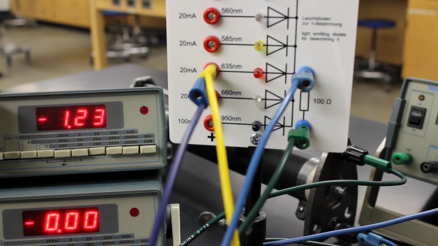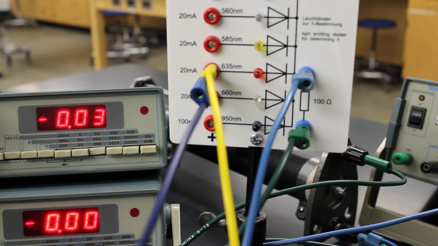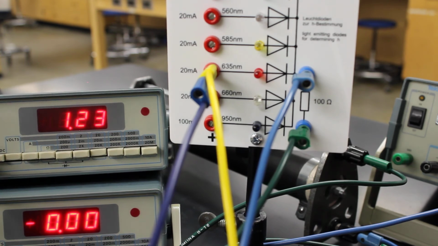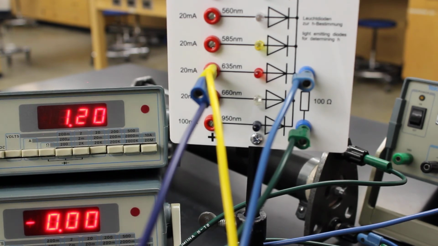I just have these backwards in the voltmeter. Okay, so the point is, as I slowly crank this up, I get voltage, but I'm not getting any current, not getting any current. And all of a sudden, at some particular voltage, I start getting current. Where the current starts basically is the activation voltage.